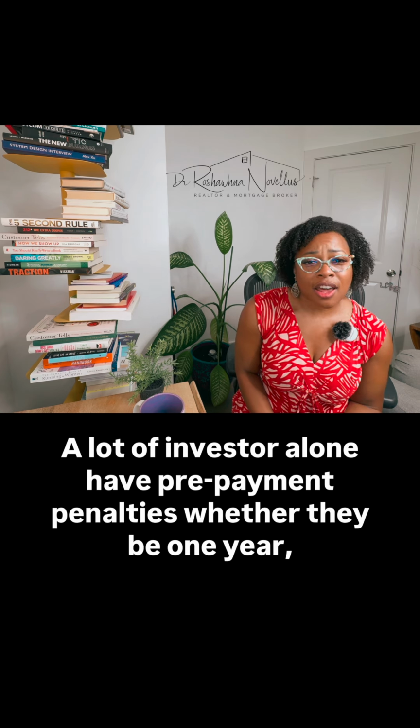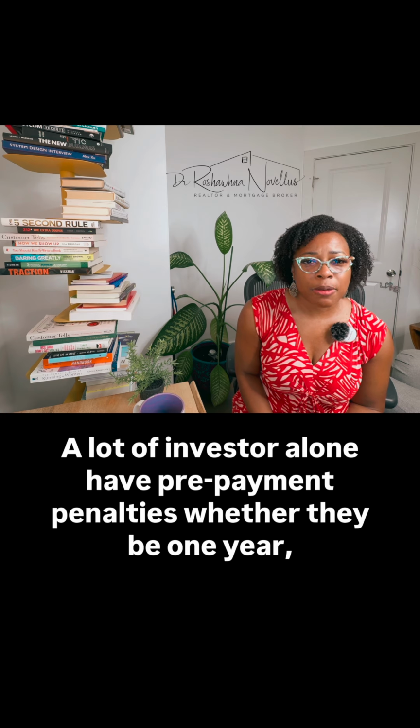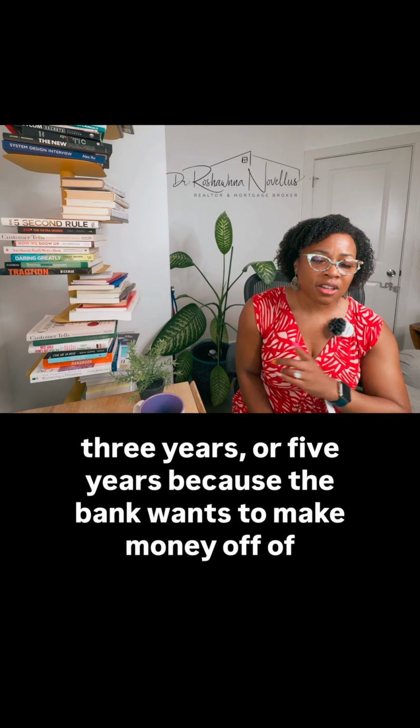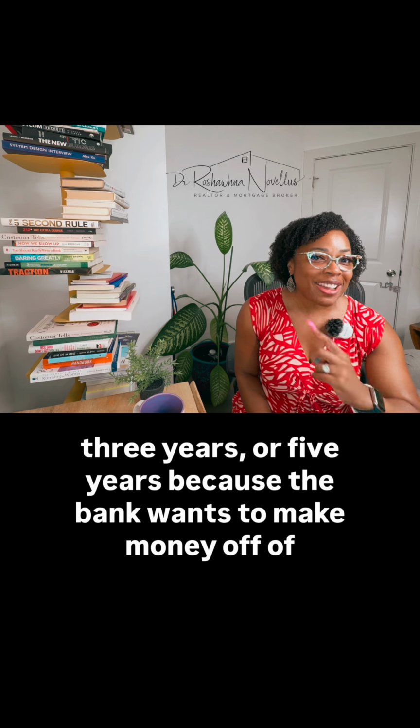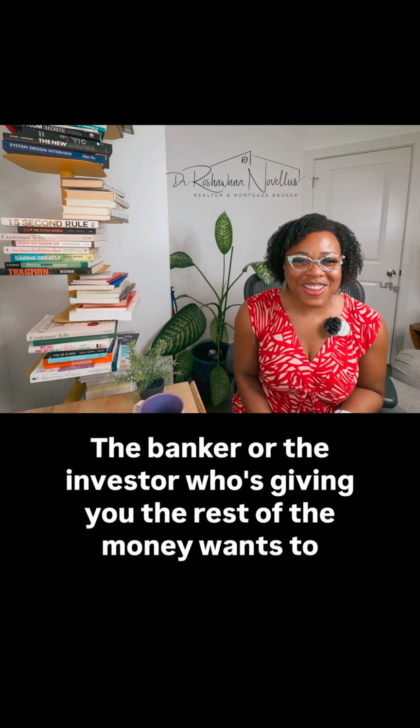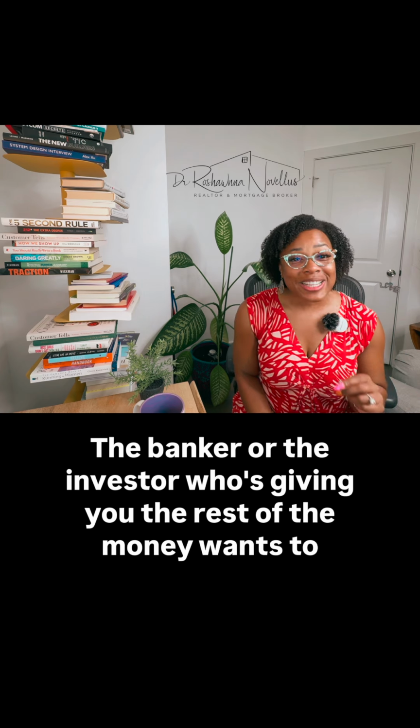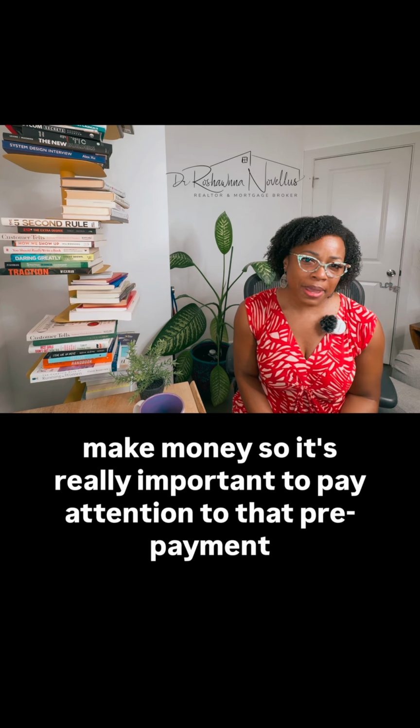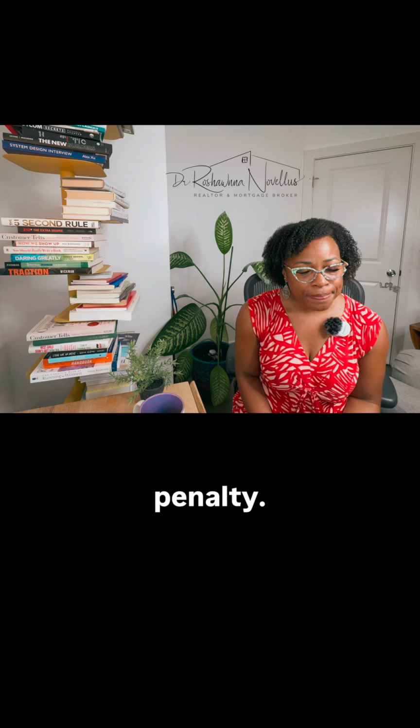What are the terms? A lot of investor loans have prepayment penalties, whether they be 1 year, 3 years, or 5 years, because the bank wants to make money off of it. The bank or the investor who's giving you the rest of the money wants to make money. So it's really important to pay attention to that prepayment penalty.